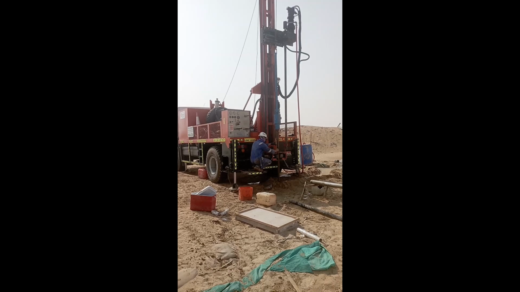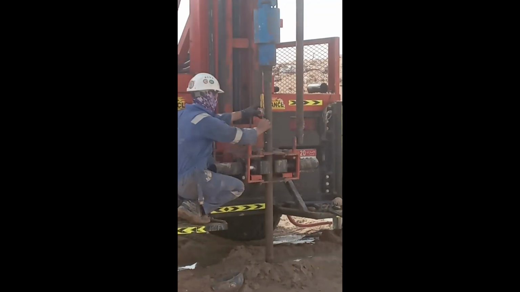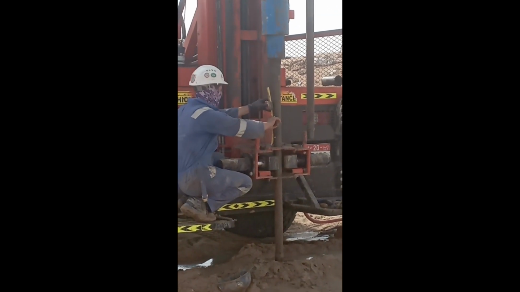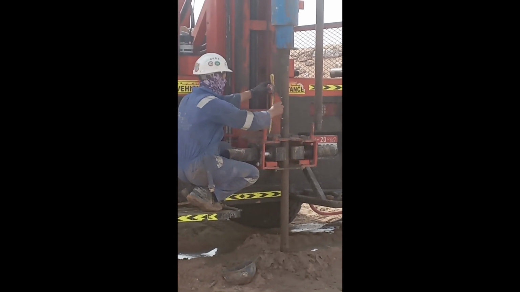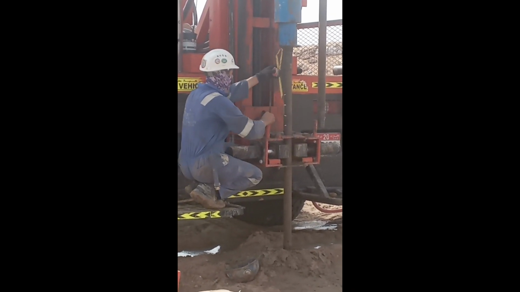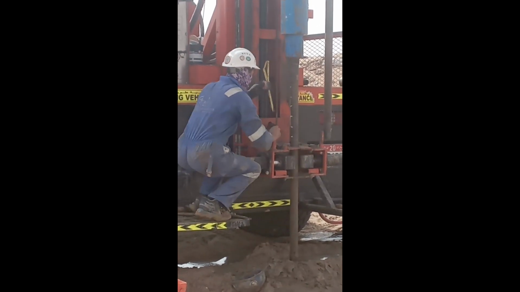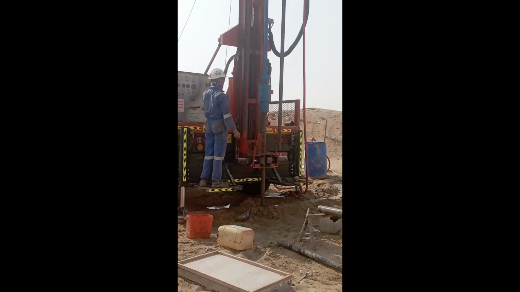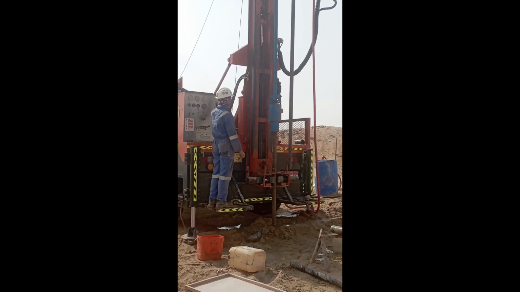So here is a rig. We have rig number 122 and this borehole number is 22. First we have to do the drilling, and I will show you the drilling process and at which depth we have to do the SPT test. SPT means Standard Penetration Test.